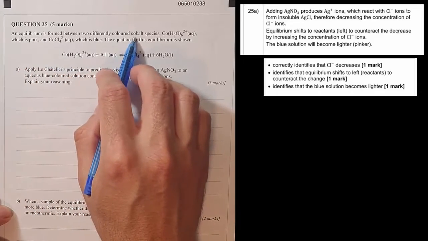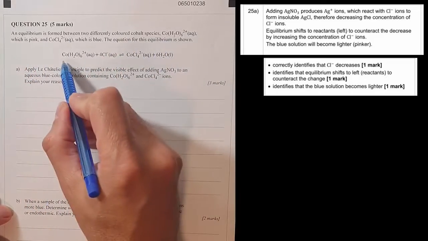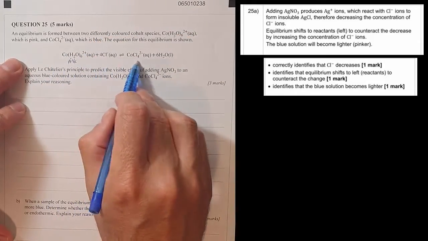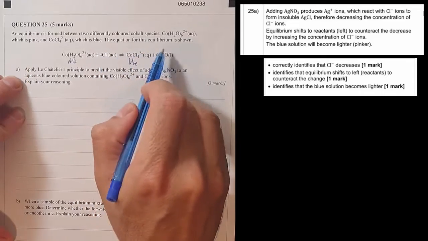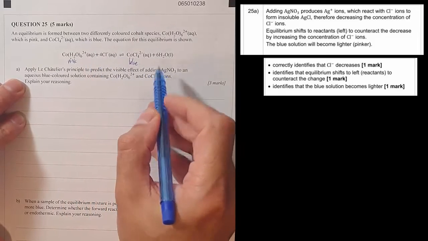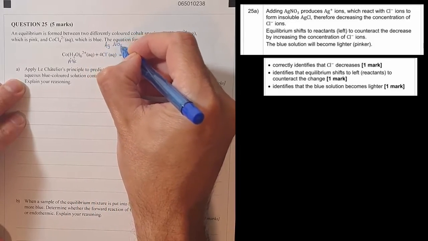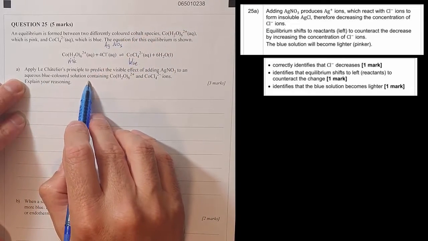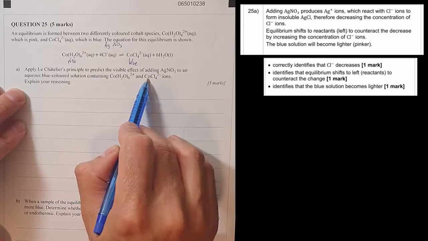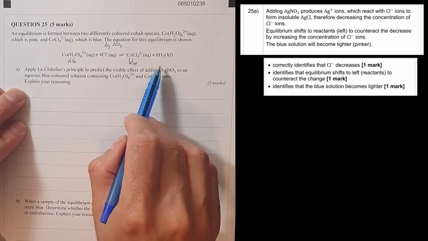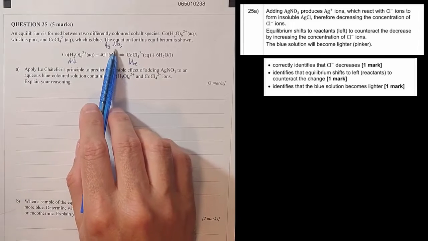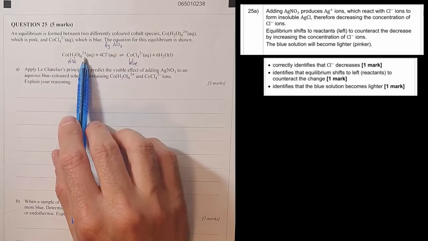All right. Okay, question 25. An equilibrium is formed between two different colors. So this one here is pink, and this one here is blue. So you're adding AgNO3 to an aqueous blue colored solution. So it's currently blue, and you've got this. So what's the effect of adding silver nitrate? So you've got to see whether the silver will precipitate. The nitrate won't do anything.